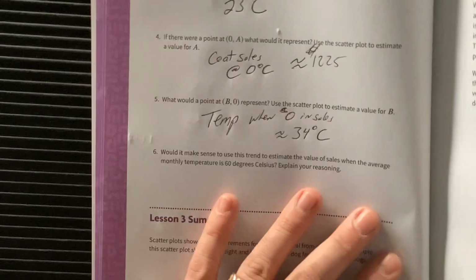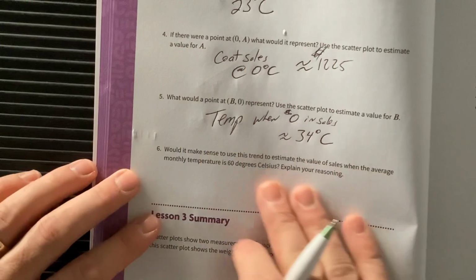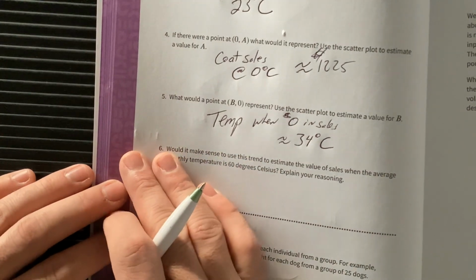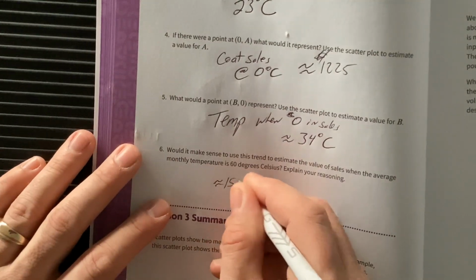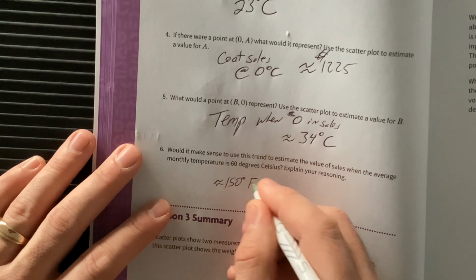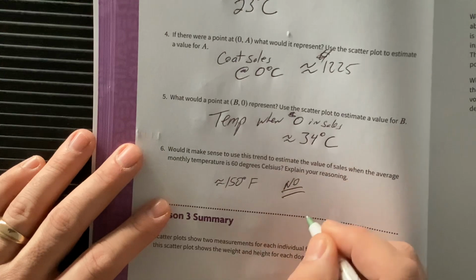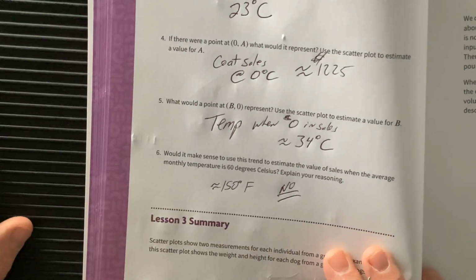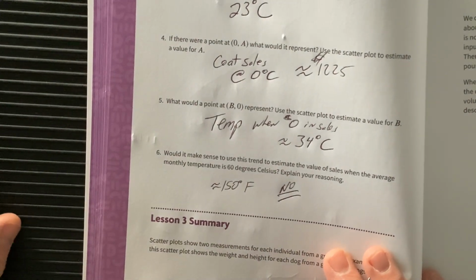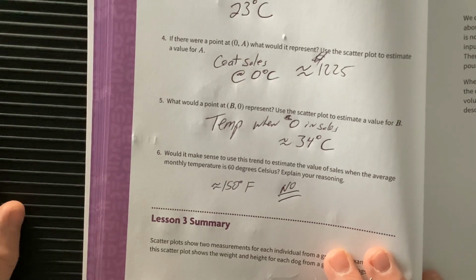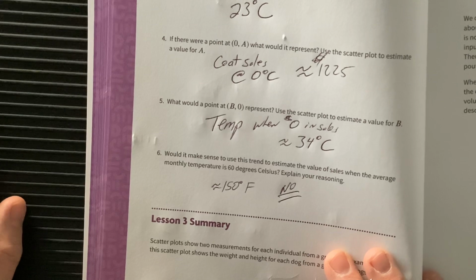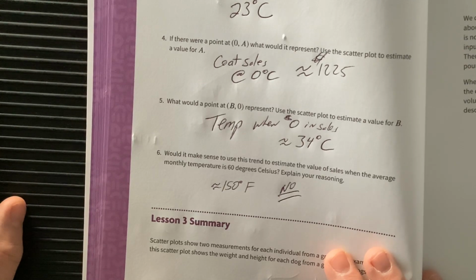Plus, any idea how hot 60 degrees is? Yeah, it's around 150 degrees, so you think we're worried about coat sales? No. Okay, the negative value, they'd be giving the coats away at negative value. Doesn't make sense. It's 150 degrees wearing coats. That's like wearing shorts when it's 30 below. It doesn't make sense. Right? I'm not gonna wear a coat when it's 150.